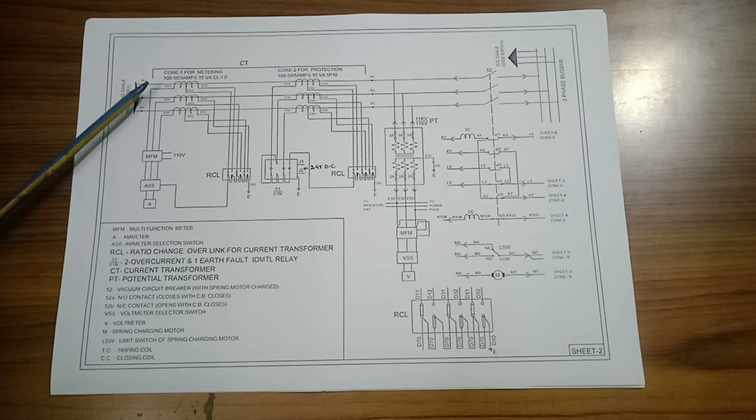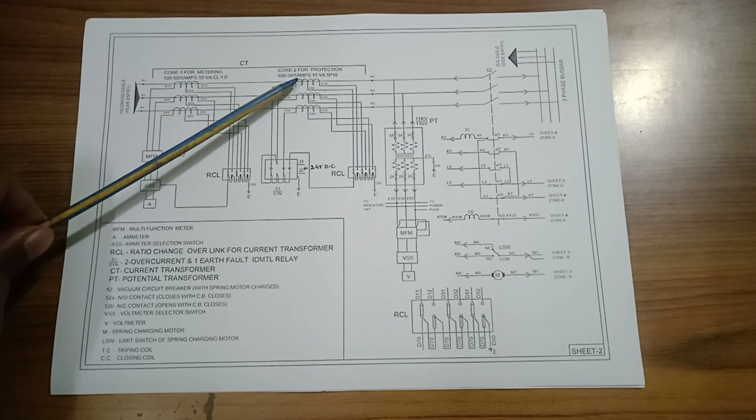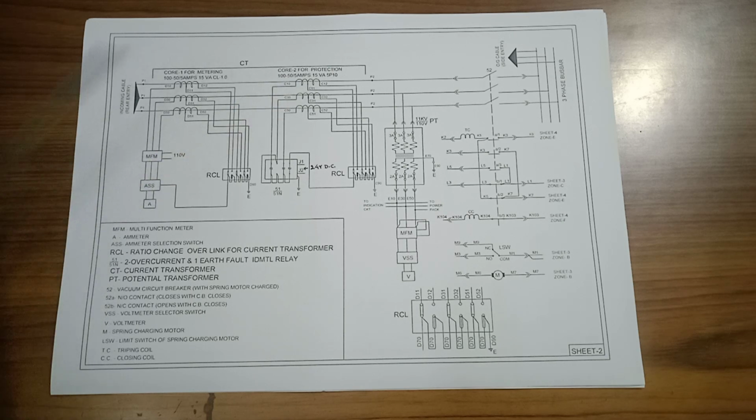The CT is used for two primary current levels, one 100 ampere and the other 50 ampere, and 5 ampere is the secondary current. The same is for the protection CT also, 100-50/5 amperes, and 15 VA is the burden of the CT.